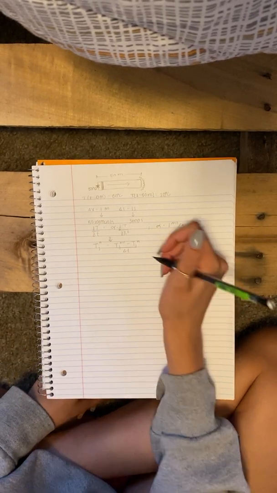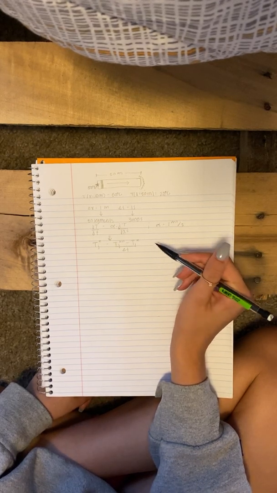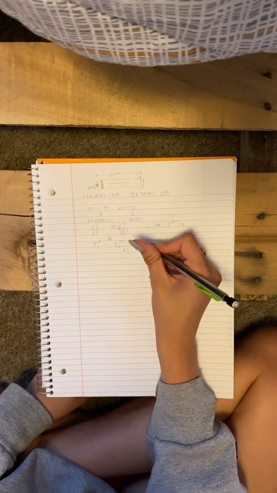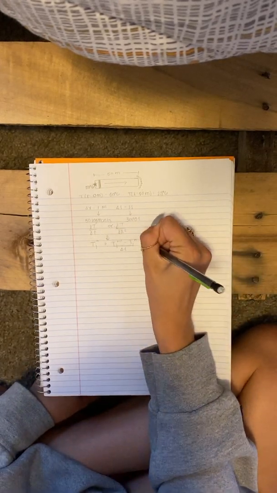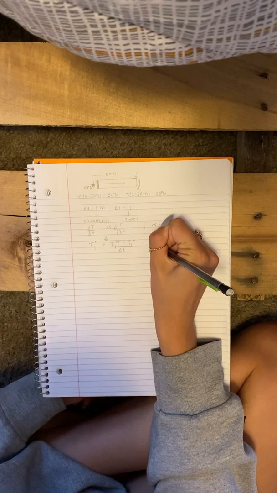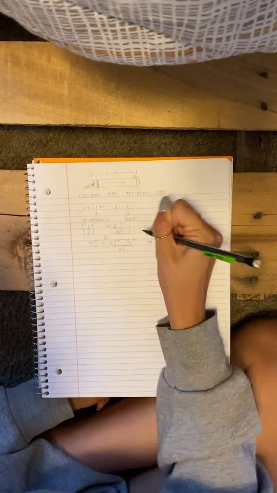So this right here is the temperature difference of the same segment at a different time. This is equal to, and so this is taking this equation right here and just rewriting it.